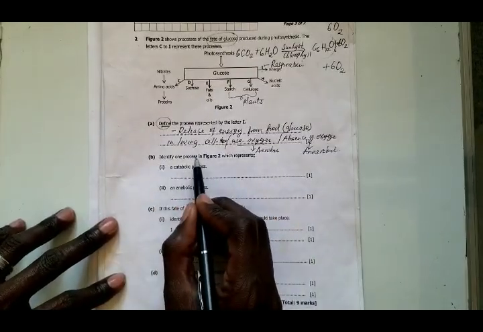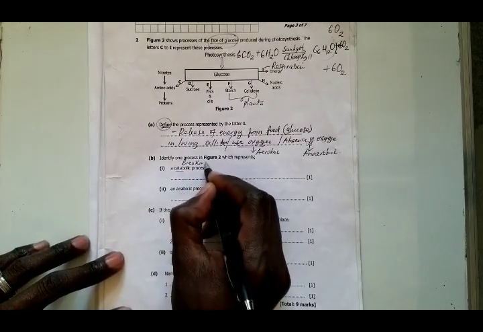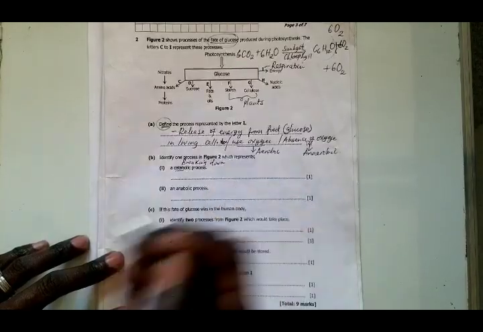Then it says identify the process in figure 2 which represent catabolic process. So when you hear of the word catabolic it simply means breaking down. That's what we mean. So it's a process of breaking down. Then anabolic means building up. So you're simply building up. So which processes involve the breaking down? So when I look at processes that involve the breaking down there, obviously no doubt about it, it is simply I in this case. So we can simply say process I. Respiration involves the breaking down in this case. All right, obviously we are together.